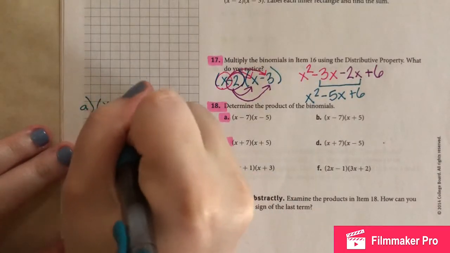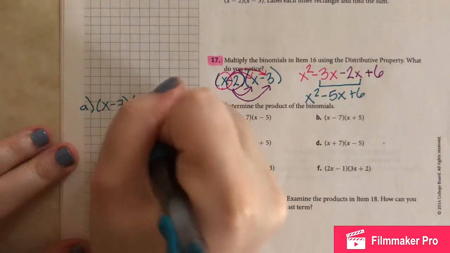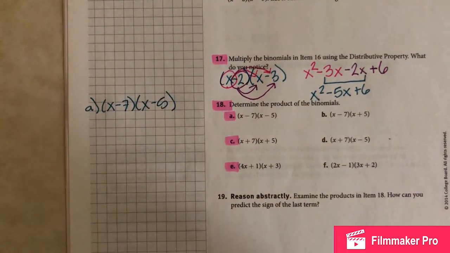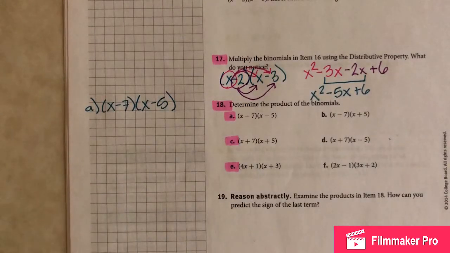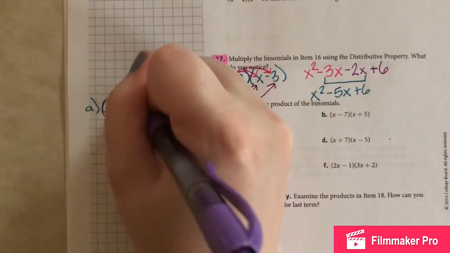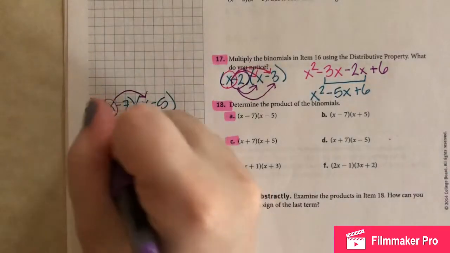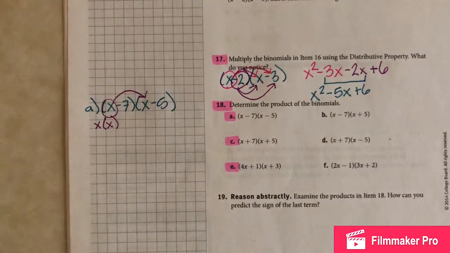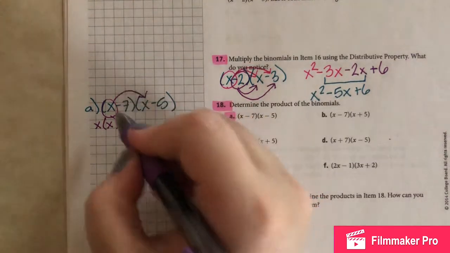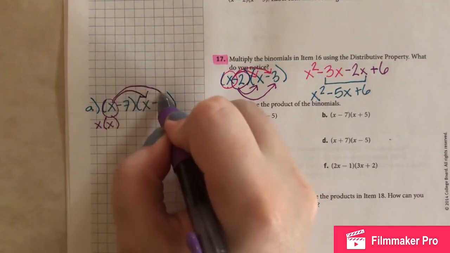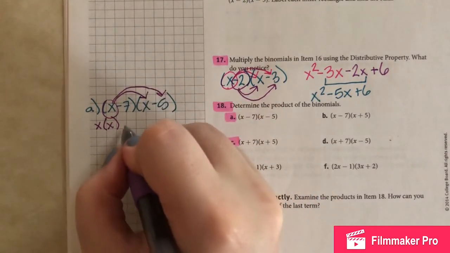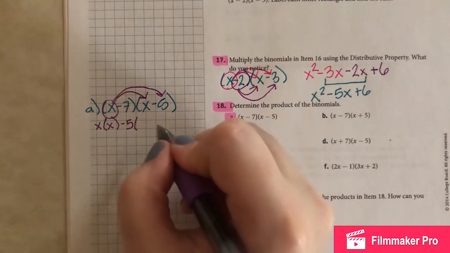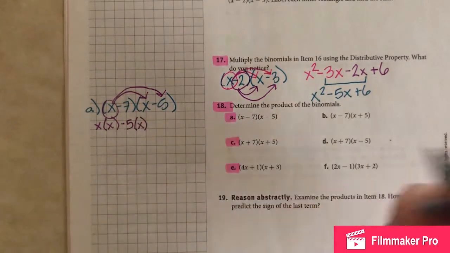And I'm rewriting it. So if we're using the distributive property, we'll take that x and multiply it by x. So x times x, and I'll write it like this time. Then x multiplied by -5. So I'm going to put my -5 first and multiply it by x.